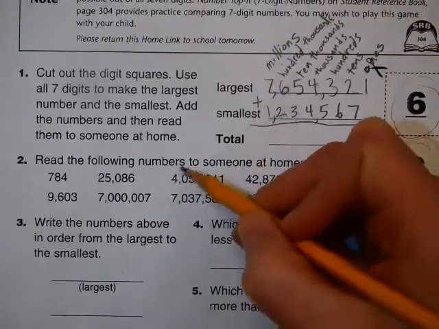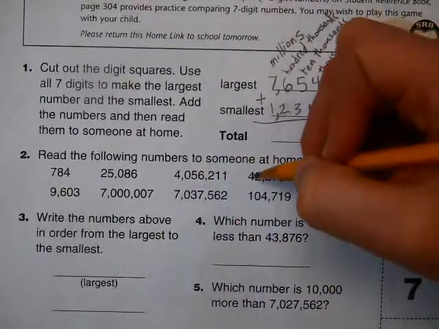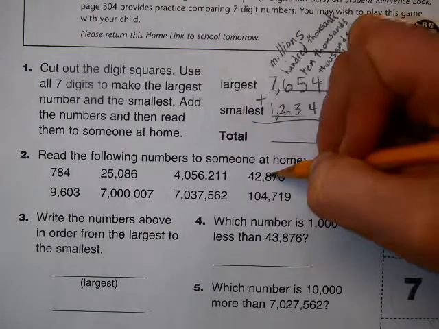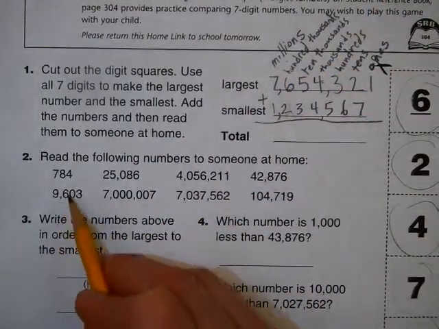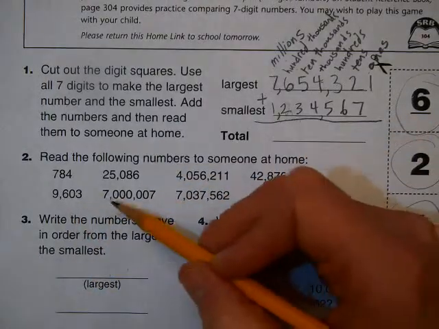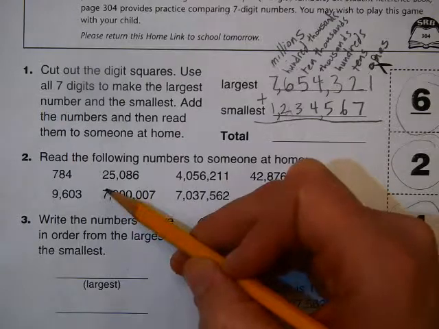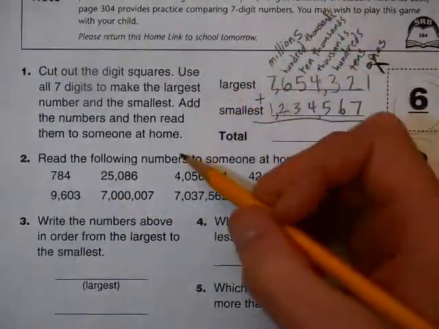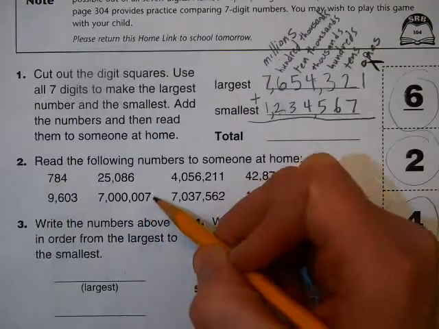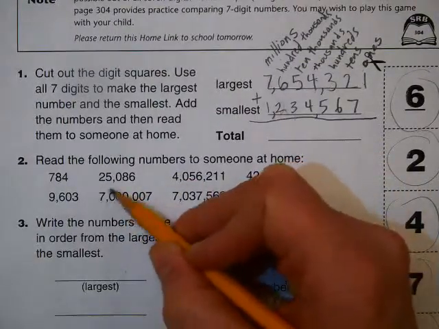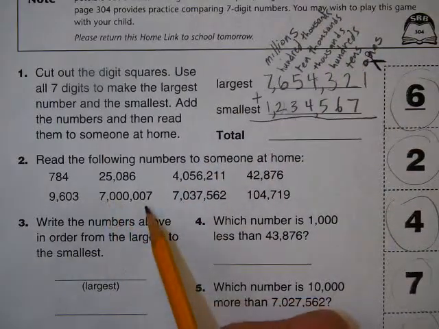4,056,211. And there's no 100,000s in this one, so I don't say anything. 42,876. 9,603. So just so you know, when we see a comma here, that's when we say the name of the place. So 7,000,007. That's it, because there's no thousands at all. No hundreds and no tens.